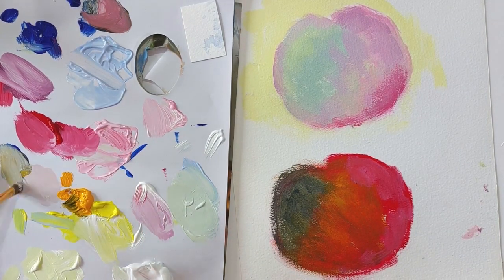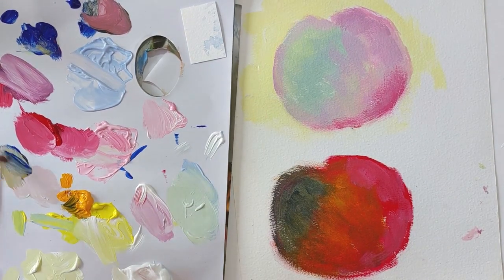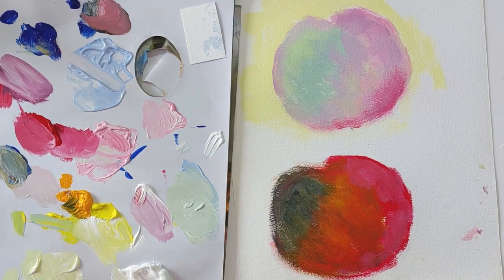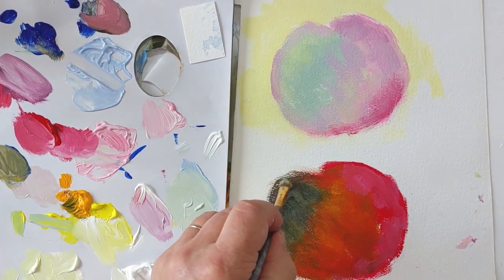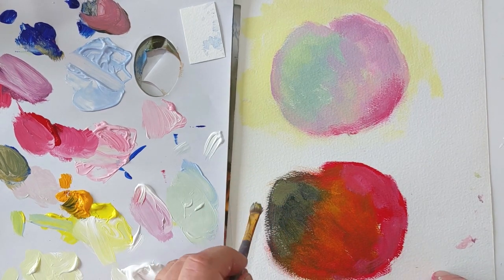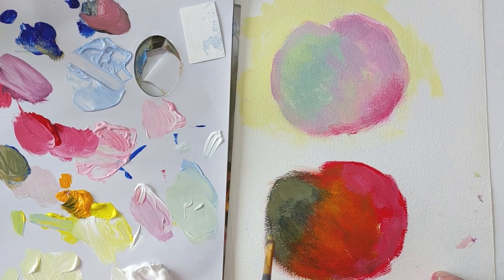So I'm getting here, I want this green to be a little bit lighter, but not too much. So we've got a sort of thing going on there, get a little bit more of that yellow in there. So we've kind of got a slightly lighter green up here, look, on that side. So maybe pretend there's a wee bit of light catching this side.